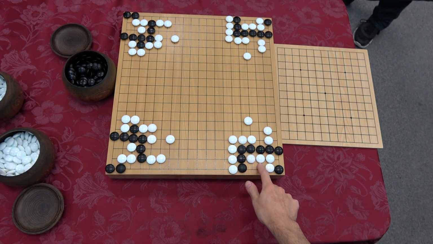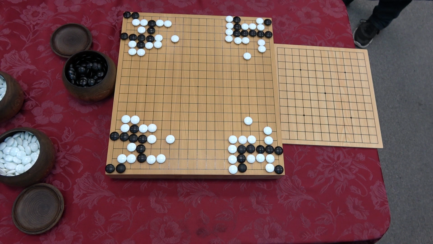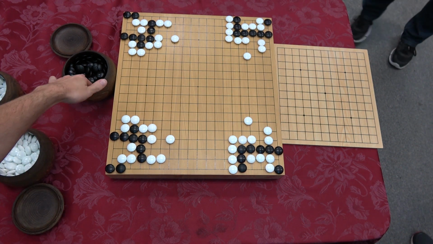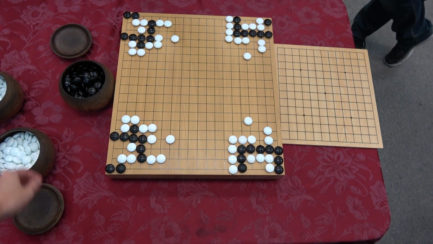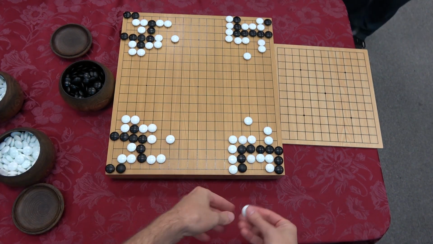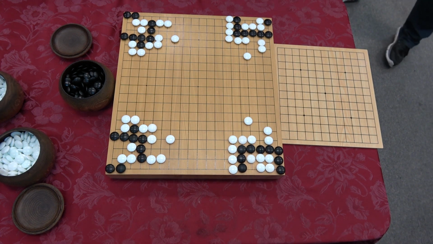Let's do this one first, because I think it's probably the easiest problem here. Black to live. What should black not do? Connect. Connecting is bad. Why is connecting bad? Somebody makes a 5 space. Bulky 5, just like pokey. That's what it's called? Bulky. Yeah, white doesn't get to play it.